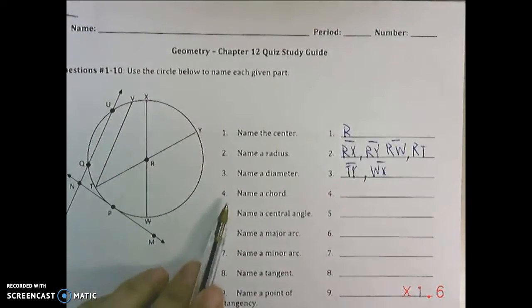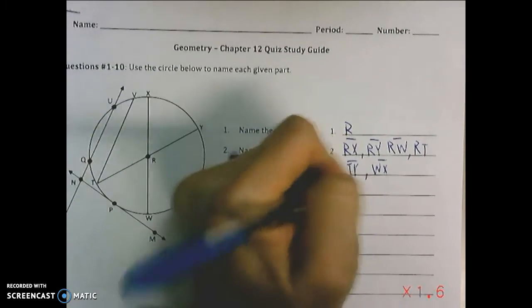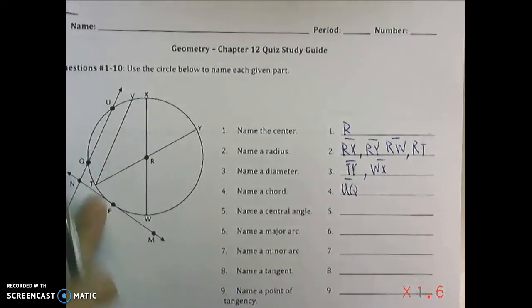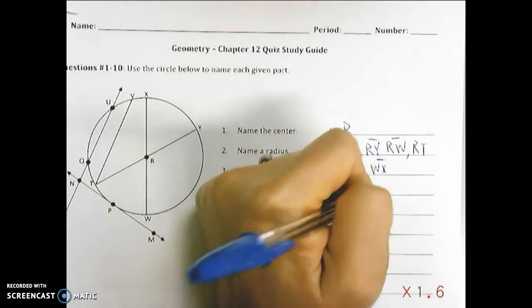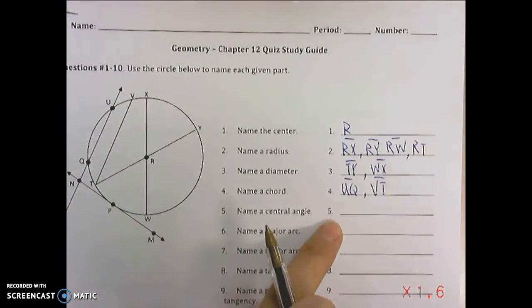All right, and then number 4 says name a chord. Well, the most distinct chord that I can see with 2 points on it would be UQ. You could also say VT was a chord as well.